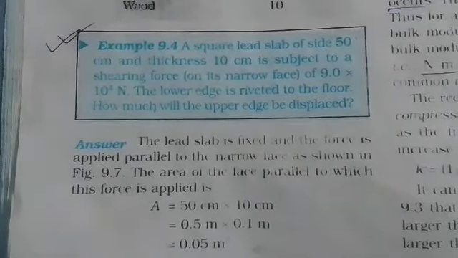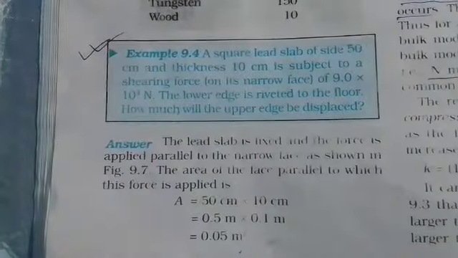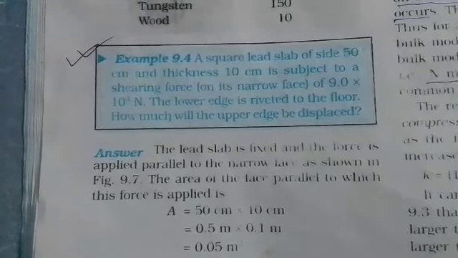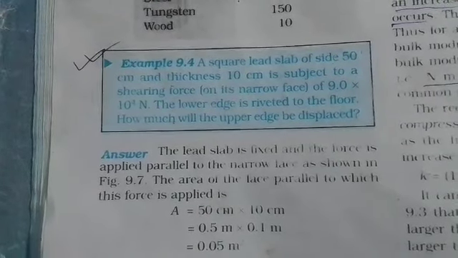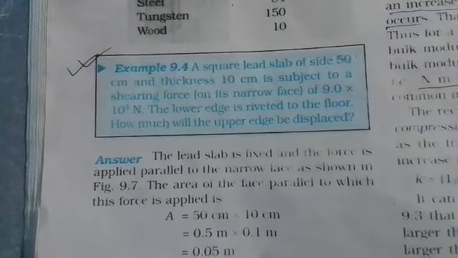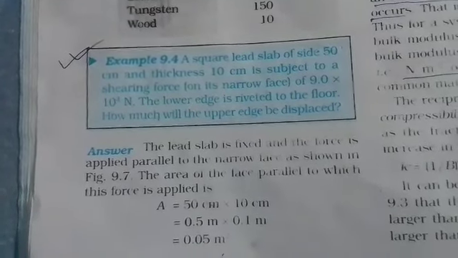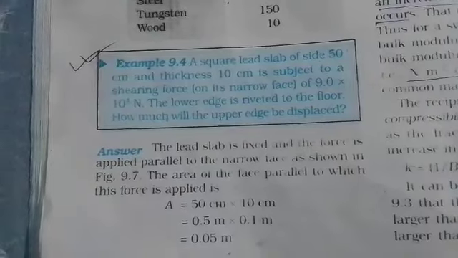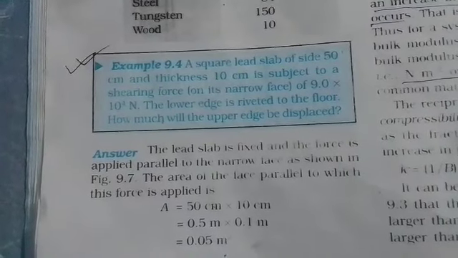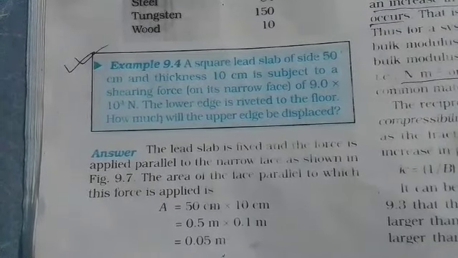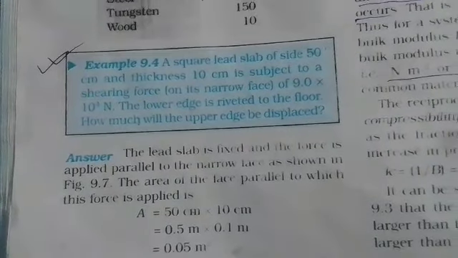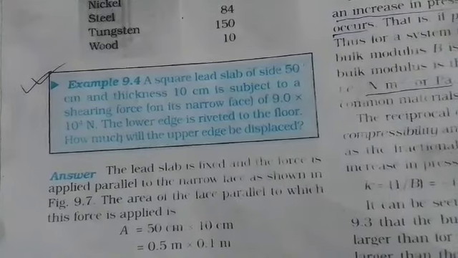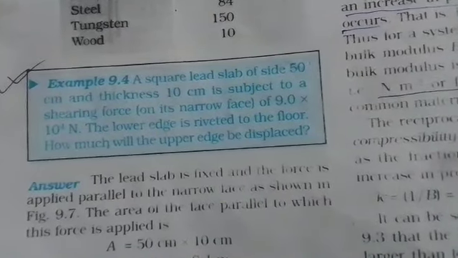For doing this, we need to first find out the area. Area is given by 50 centimeter multiplied with 10 centimeter. We need to convert 50 centimeter into meter, that will be 0.5 meter multiplied with 0.1 meter. So this will give 0.05 meter square. This is the area that we have obtained. Now we need to find out force. So force is given as 9 into 10 to the power 4.